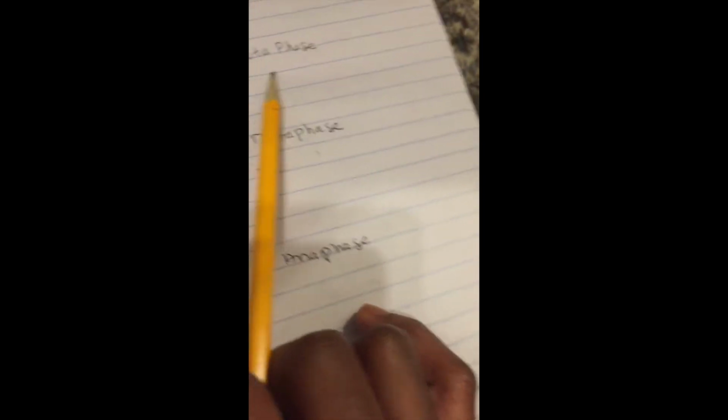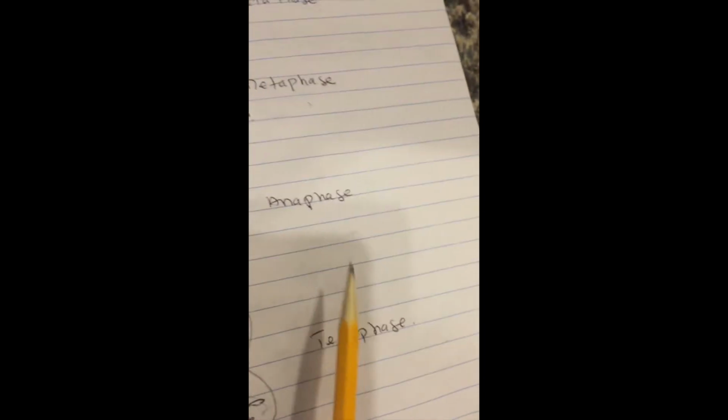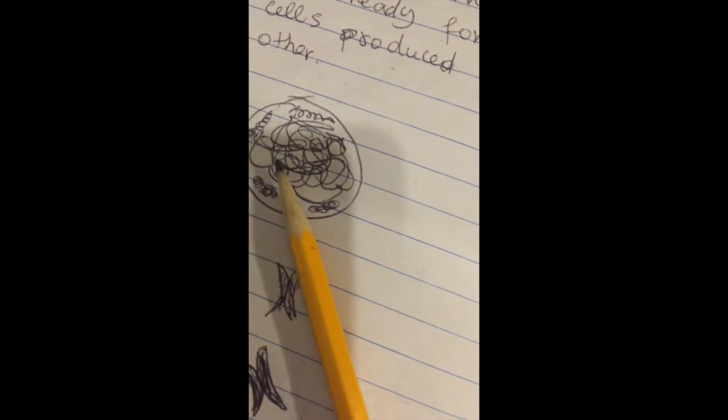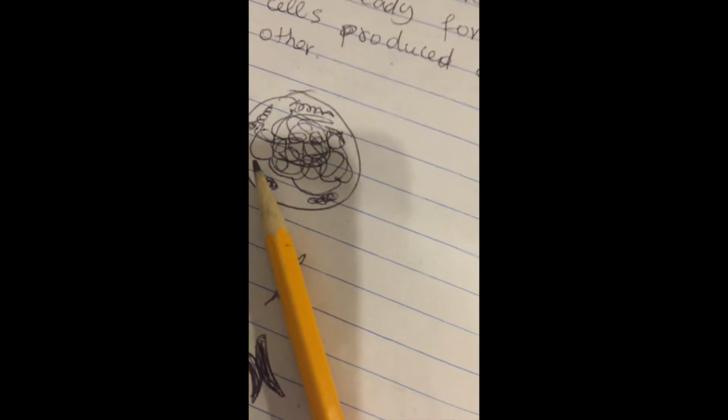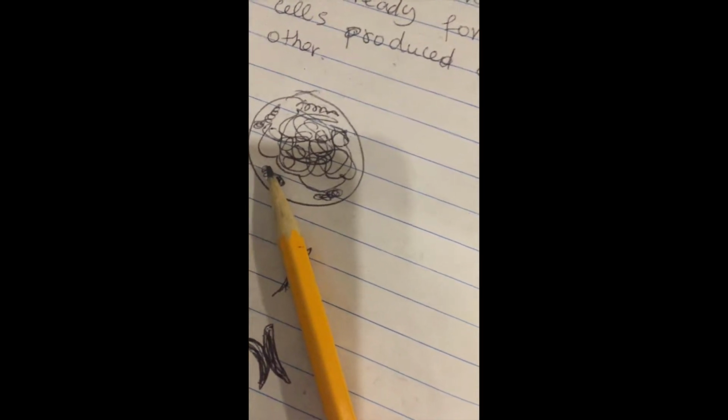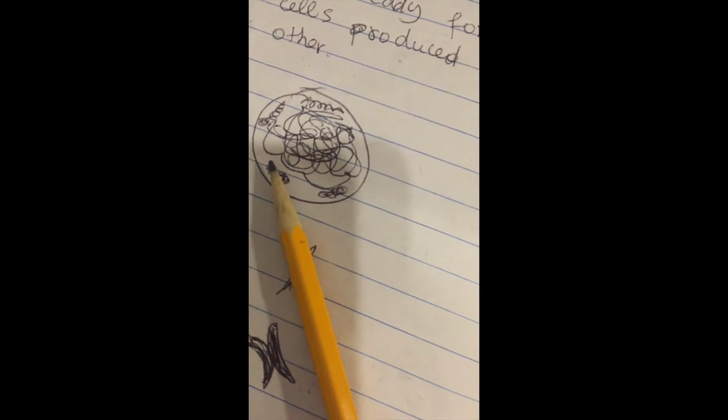The phases are prophase, prometaphase, metaphase, anaphase, and telophase. In prophase, the chromosomes are condensed. Each duplicated chromosome appears as 2 identical sister chromatids joined at their centromere, and in some species all along their arms, by cohesion. After the prophase, we have the prometaphase.